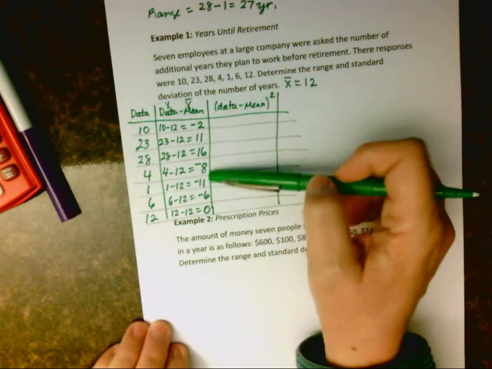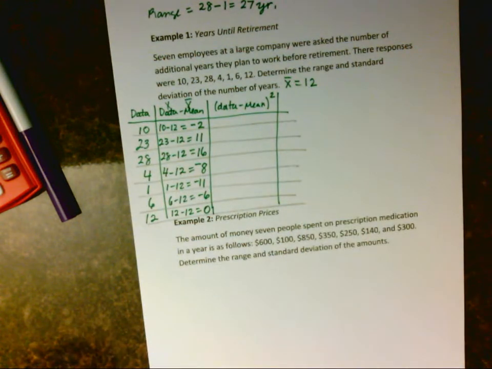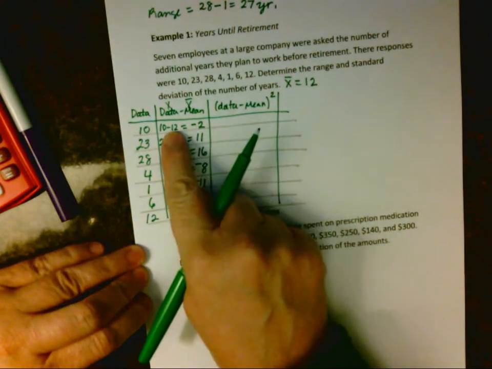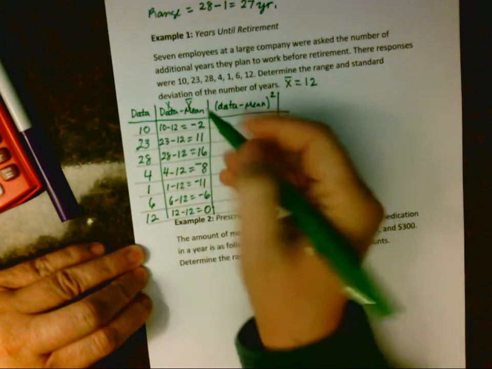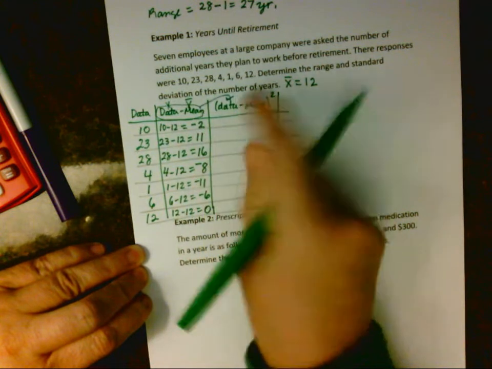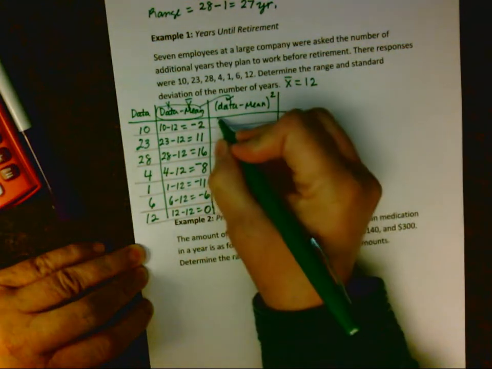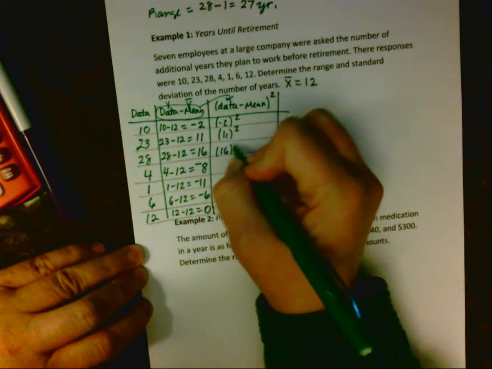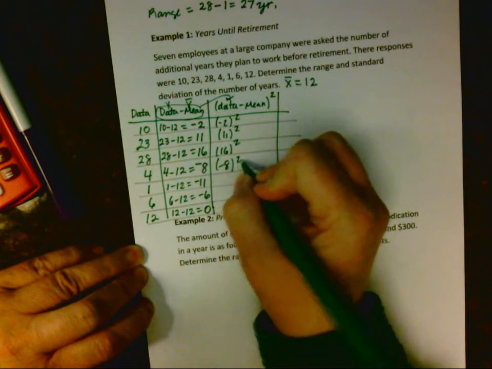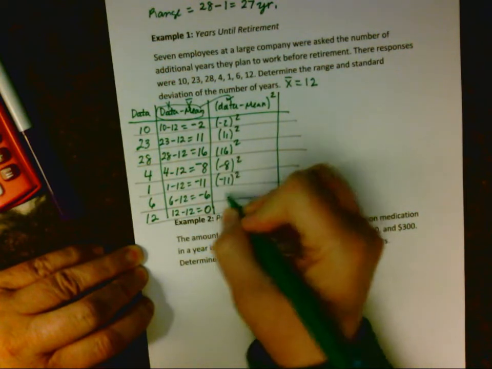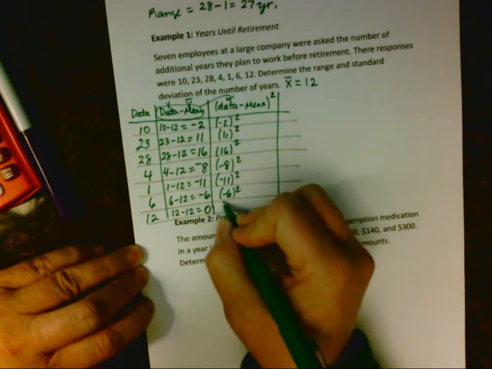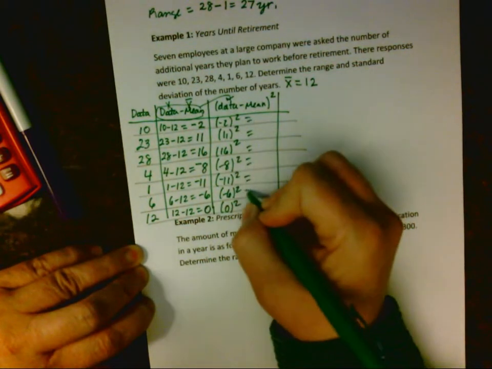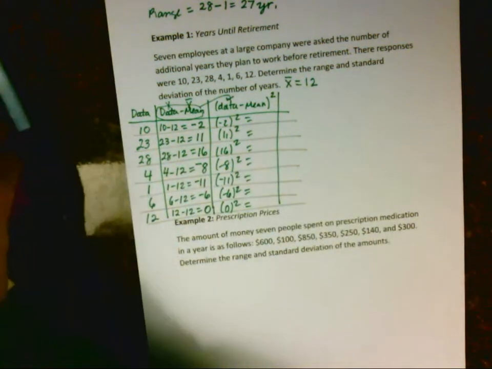Now, since these are positive and negative, it's necessary for us to square these. So we now take what we got before. That was the deviation, right? The data minus the mean. Notice that this is the same thing as that, but now we have to square it. So I'm going to take a negative 2 squared, an 11 squared, 16 squared, negative 8 squared, negative 11 squared, negative 6 squared, and finally 0 squared, okay? Go ahead and calculate each of these. These are the squared deviations.